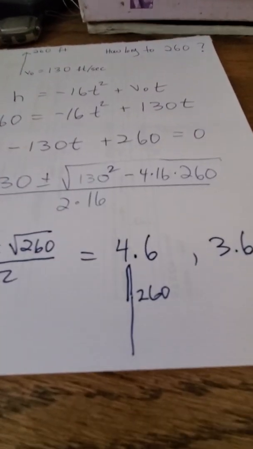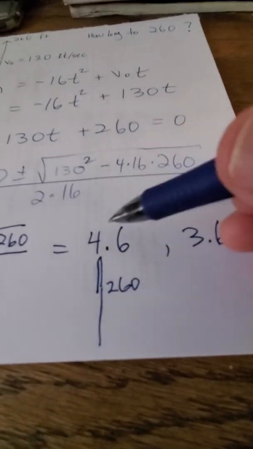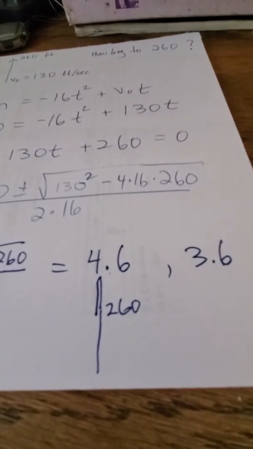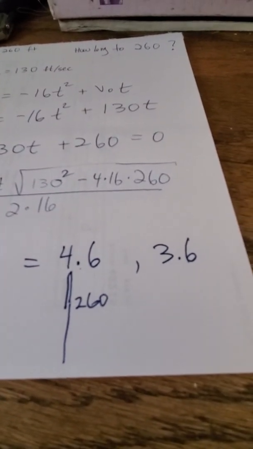Which, by the way, symmetry tells us that it's going to hit the maximum height at the halfway point of these 2 times, which is roughly 4.1 seconds. That's symmetry. Yay!